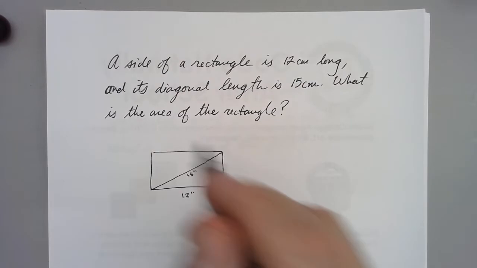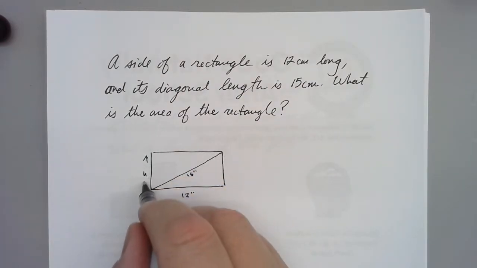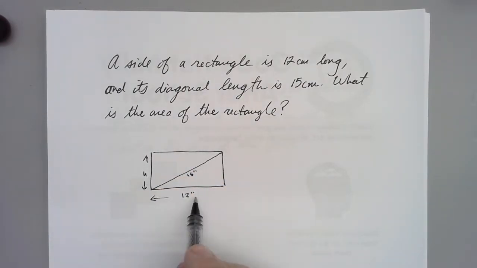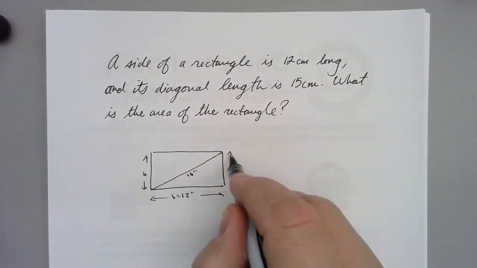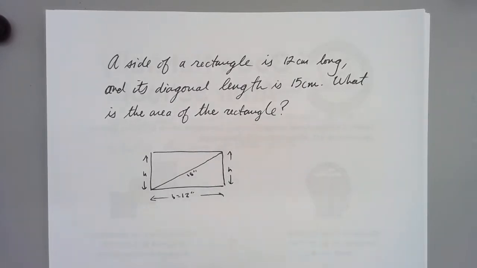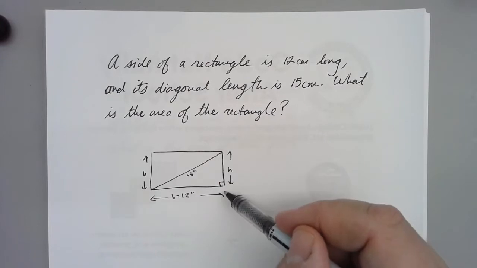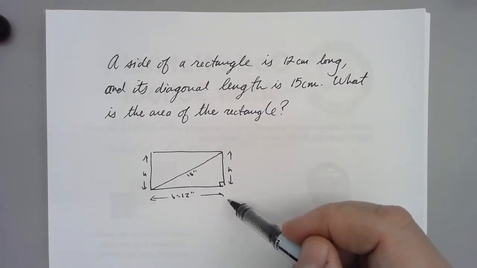So, again, I need both base and height. So I know the base is 12. I just don't know this. These are the same. This is also the height. So I'm going to use the Pythagorean theorem to determine the height of this rectangle.